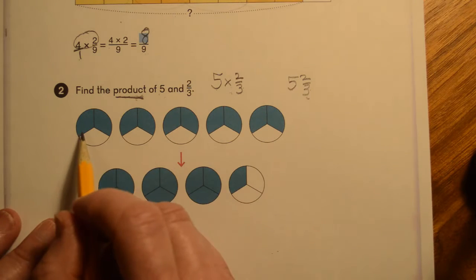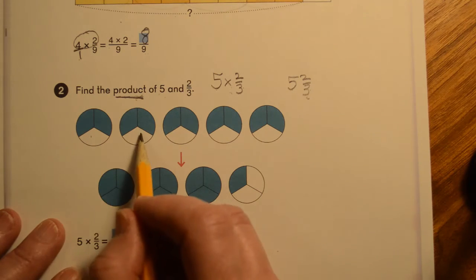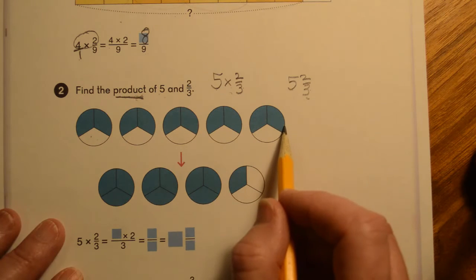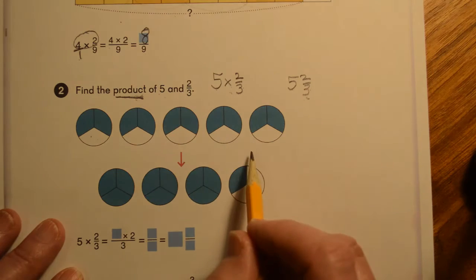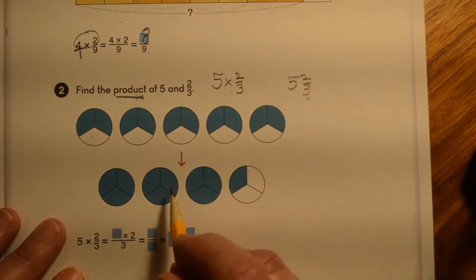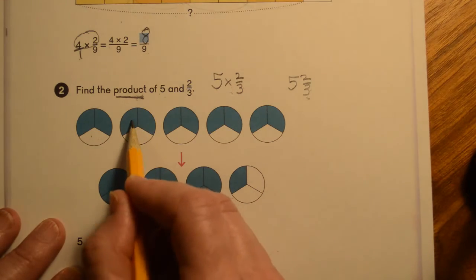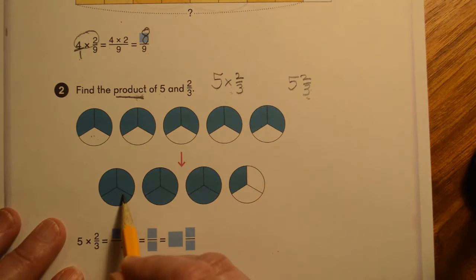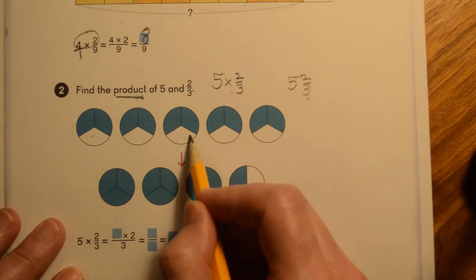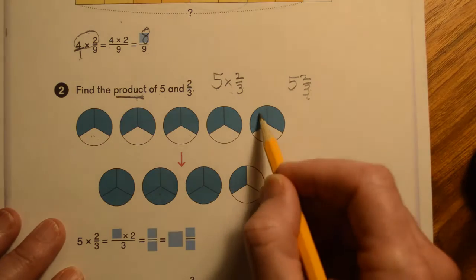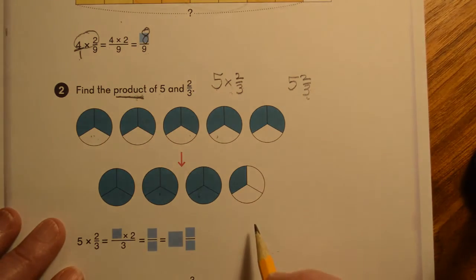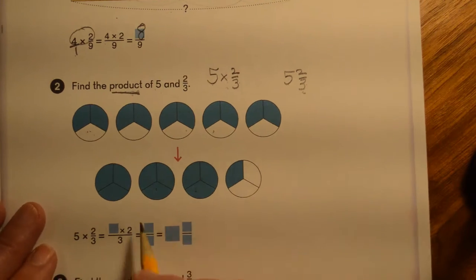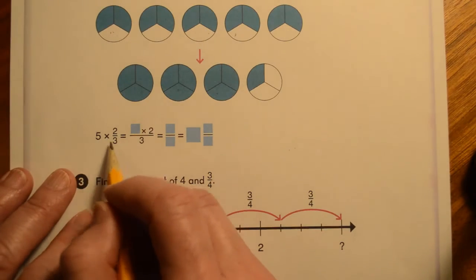All right, so they've drawn this nice picture for us of 5 cakes or pies or whatever, where 2/3 of them are there. So we can see 2 out of 3, 2 out of 3, and so forth. And then they group them all together. We're taking 1 of the thirds from here and making a full pie. We're taking 1 of the thirds from here and making a full pie. We're taking 1 of the thirds from here and making a full pie, and then there's 1 of the thirds left over. But let's see how that looks when we do it symbolically.